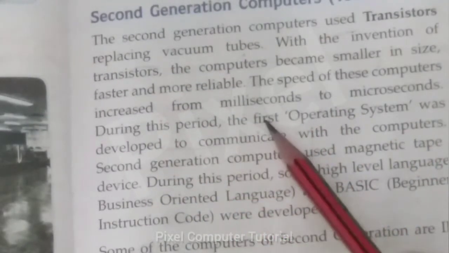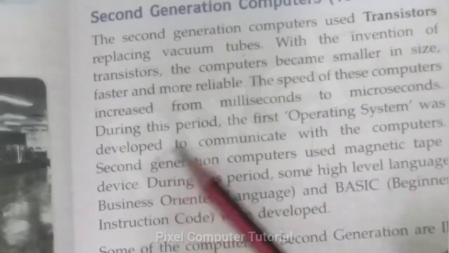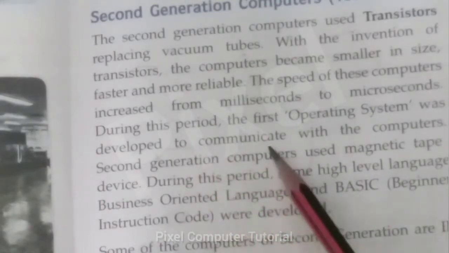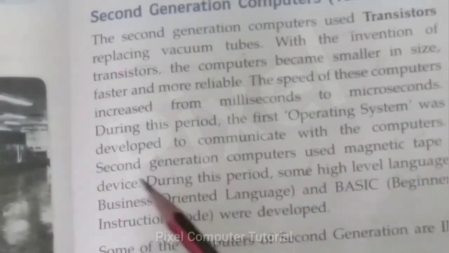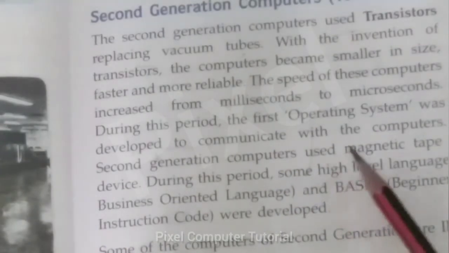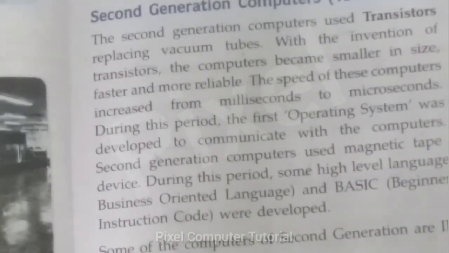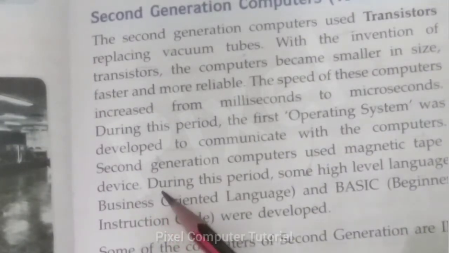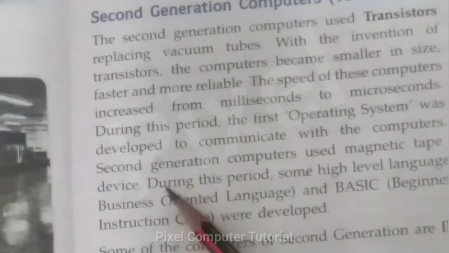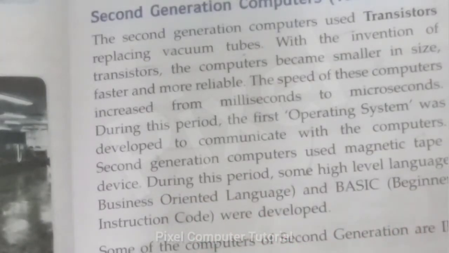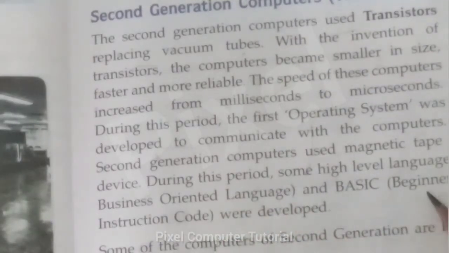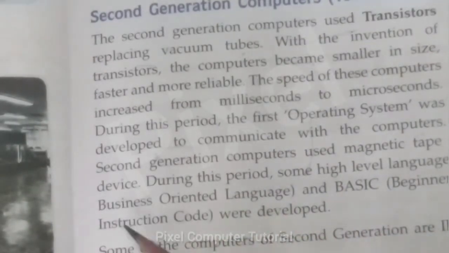During this period, the first operating system was developed. So this is very important. The first operating system was developed to communicate with the computer. Second generation computers used magnetic tapes, I'm sorry, not tubes, tapes, as the secondary storage device. During this period, some high level languages like COBOL, that is Common Business Oriented Language, and BASIC, Beginners All-purpose Symbolic Instruction Code, were developed.